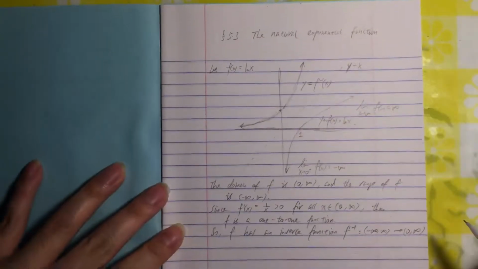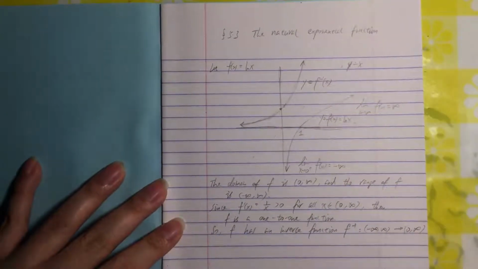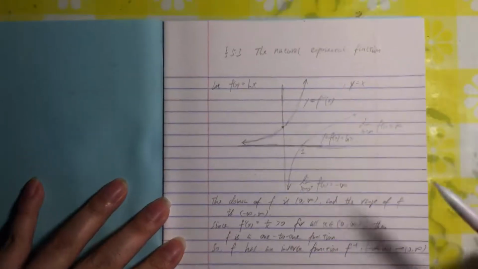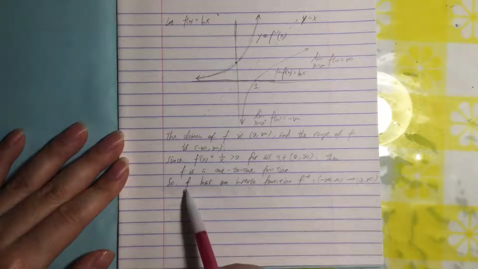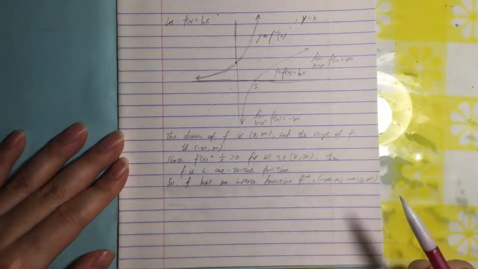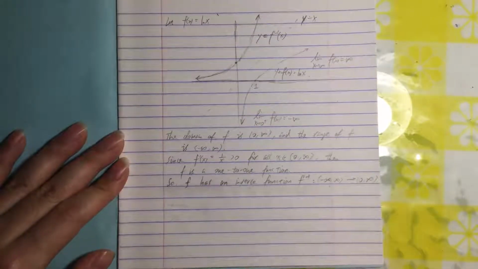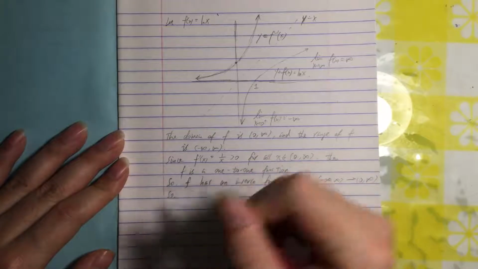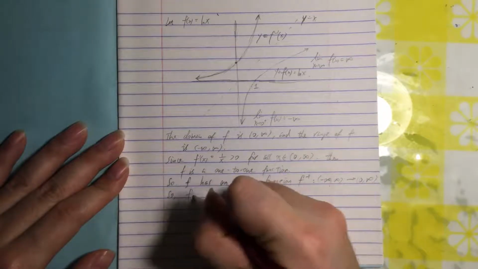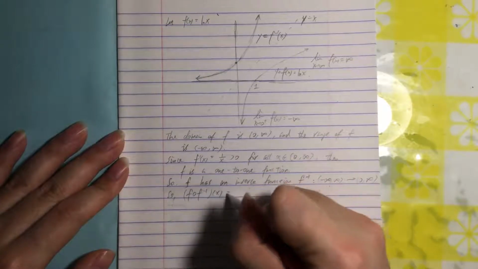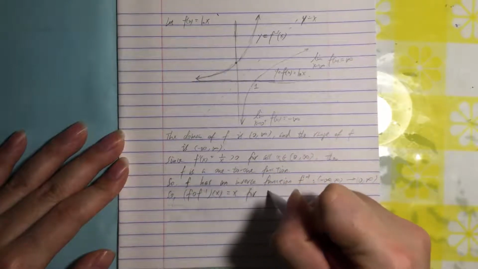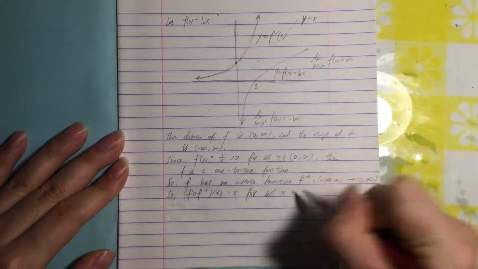Next, we try to find the inverse function. What is the inverse function of f? How can we find the inverse function of f? Here we know that function f has an inverse function. So by the inverse function property, f of inverse f of x equals x for all x in the range of f.